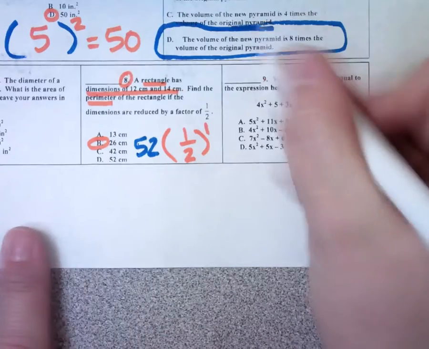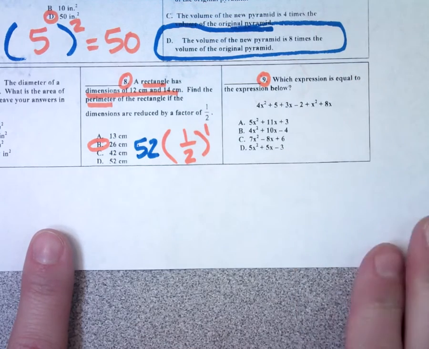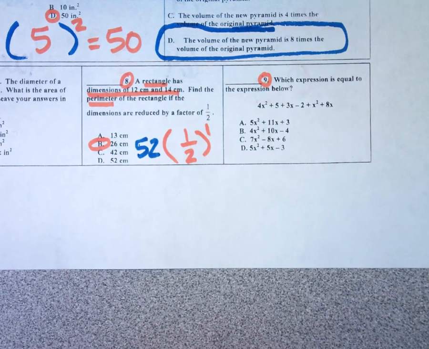Oh, we should do number 9 for fun. This is old time Algebra 1 here for a piece of candy. Take a second.